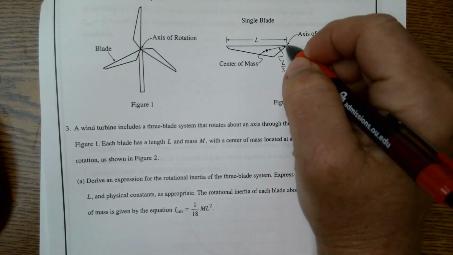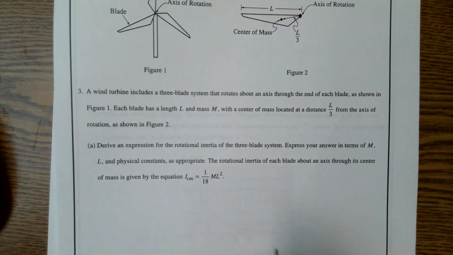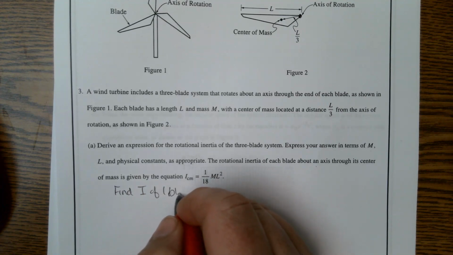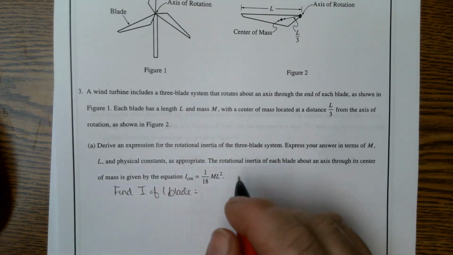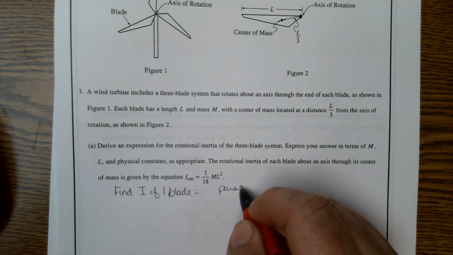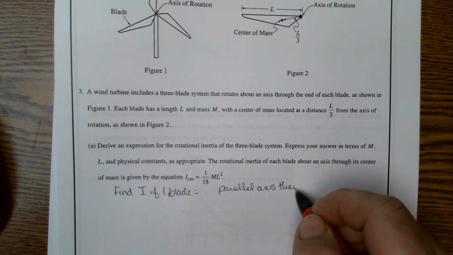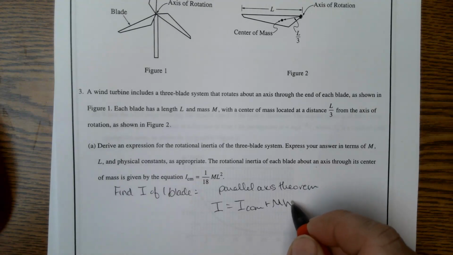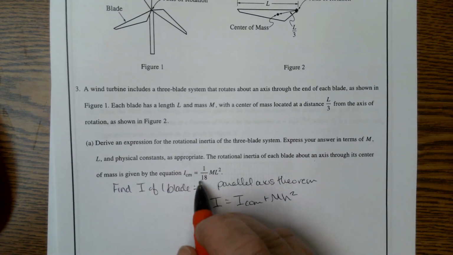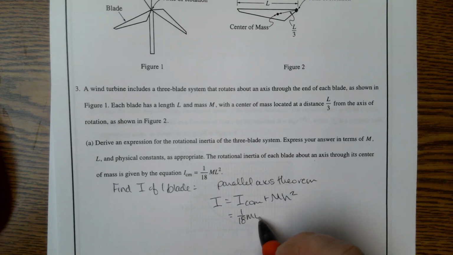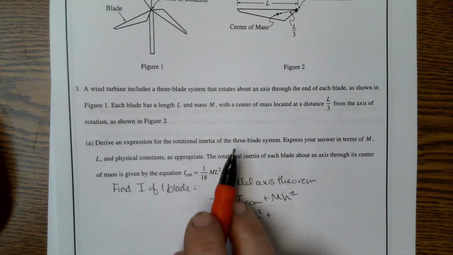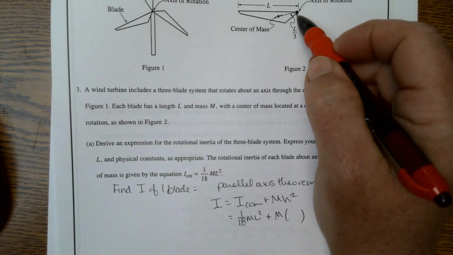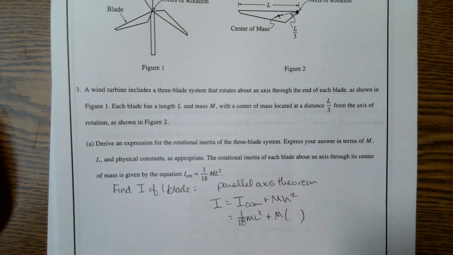But my axis of rotation is moved over here. So I'm going to find the I of one blade, because they're all the same. So if I find the I of one, I can just multiply by 3. And I'm going to use the parallel axis theorem. So if you remember the parallel axis theorem, it's I is equal to I com plus Mh squared. So I is equal to I through the center of mass, which is 1/18 ML squared, plus the mass of the whole thing, which they tell me is M. And h, remember, h is the distance from the axis of rotation to the center of mass, and they tell me that's L/3.